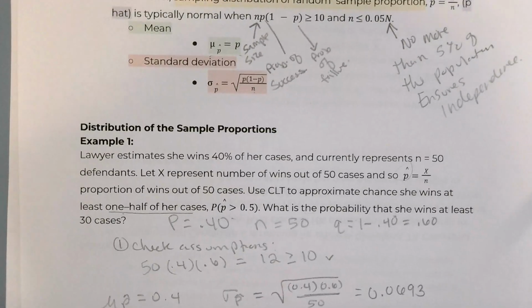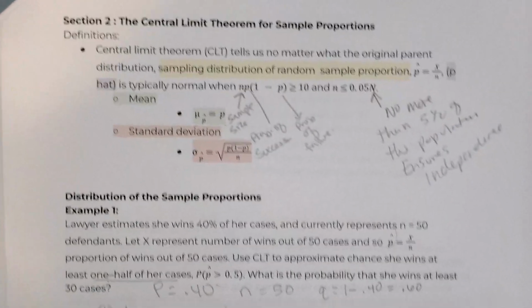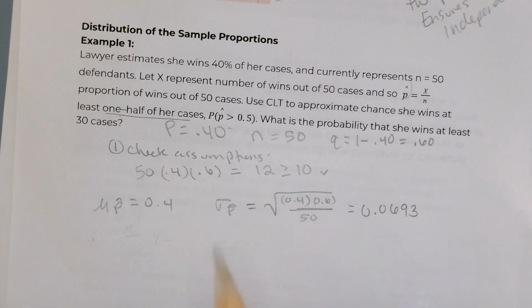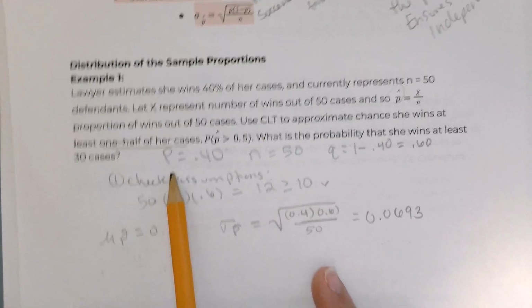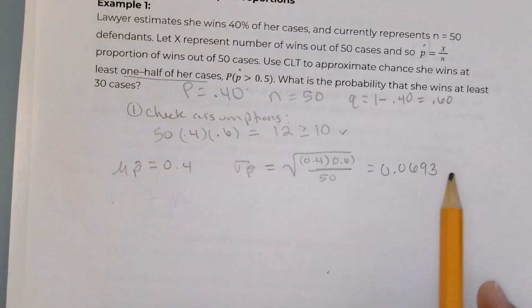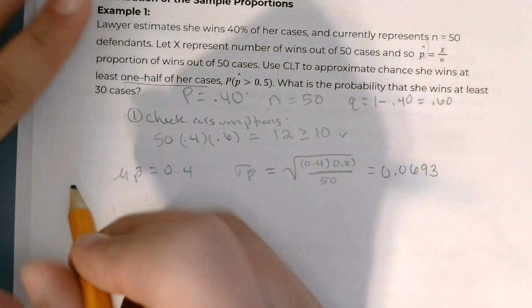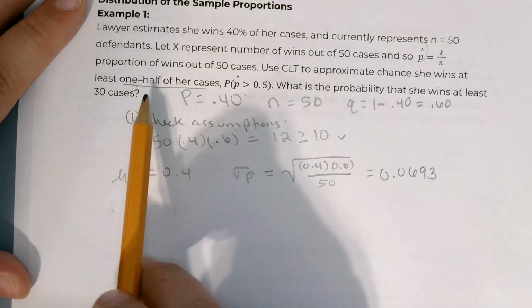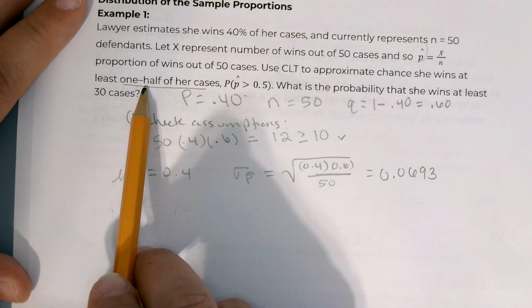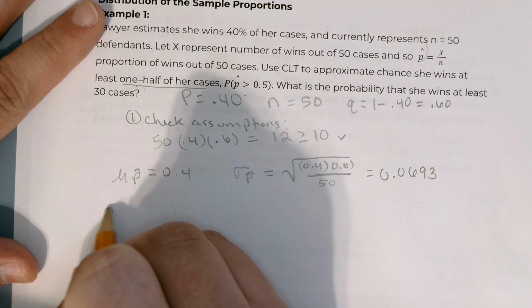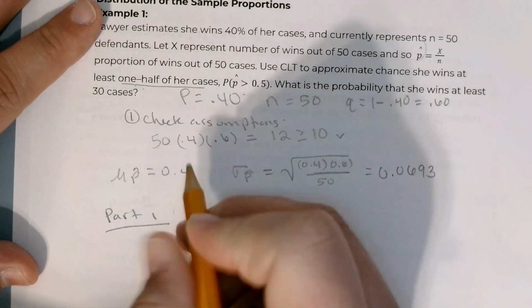Okay, I'm going to continue on this proportion problem with the central limit theorem. We've gone ahead and checked the assumption. We found our mean and our standard deviation of the sample. I'm going to answer two questions. They first ask, what's the probability that she wins half of her cases? So we're going to do that as part one, half of her cases.